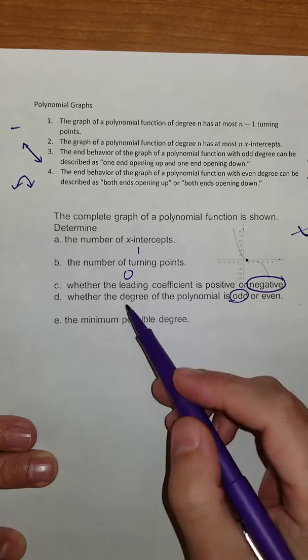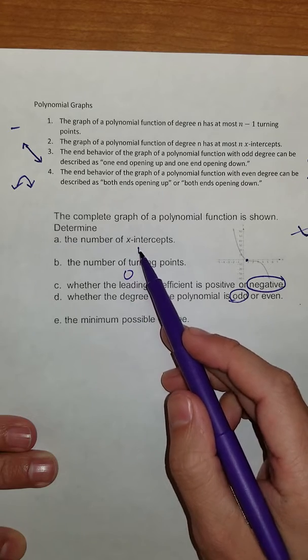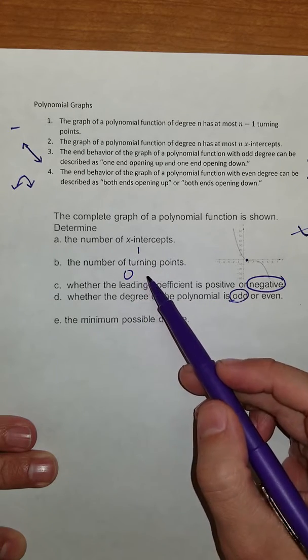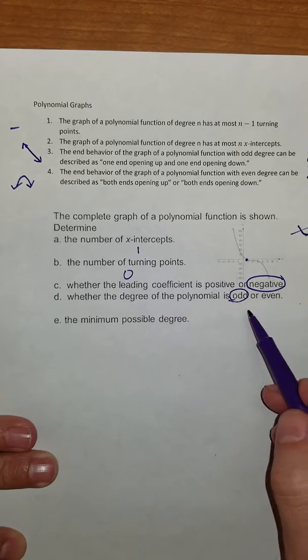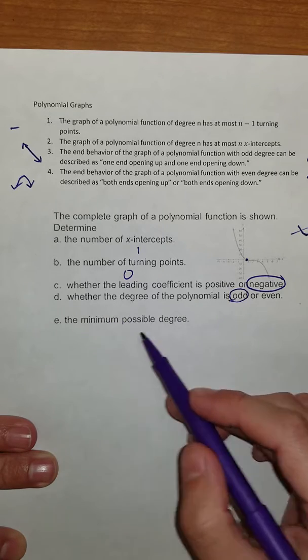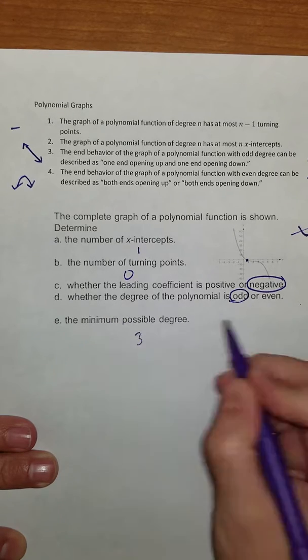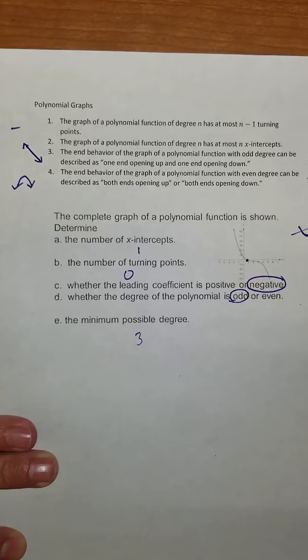And so we can also look at the number of intercepts, 1, the number of turning points, 0, and put this together. So the minimum possible degree would be 3. It could be degree 5, it could be degree 7, it could be any odd numbered degree.